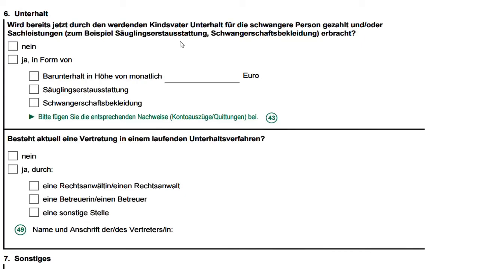For example, in the form of initial infant equipment or maternity clothing. So if he is not paying or not giving something, then you mark "nein" with a cross, which means no. But if he is paying or giving something, then you mark here with a cross, "ja, in Form von", which means yes, in the form of.